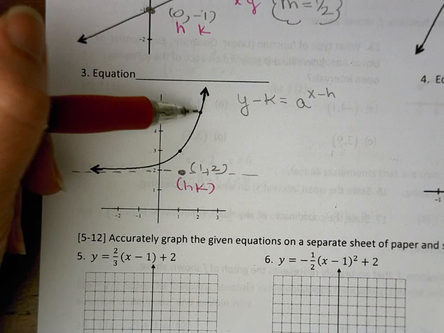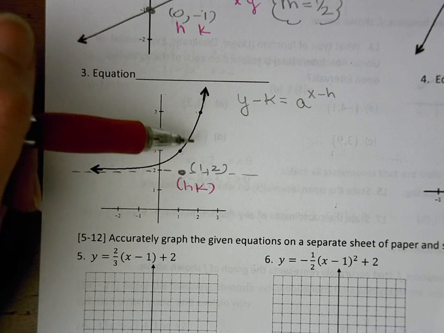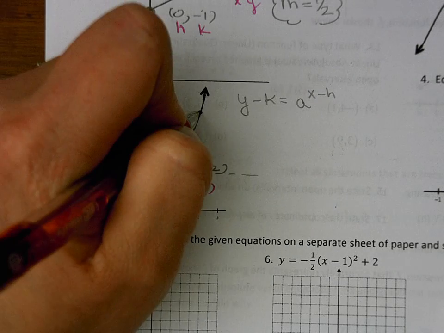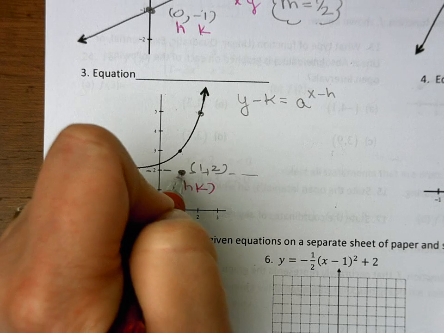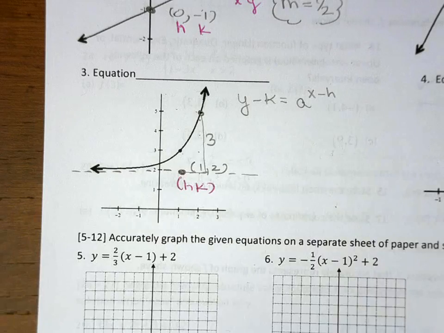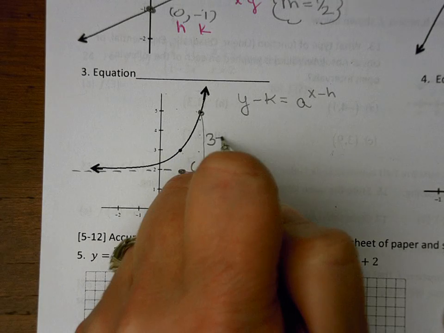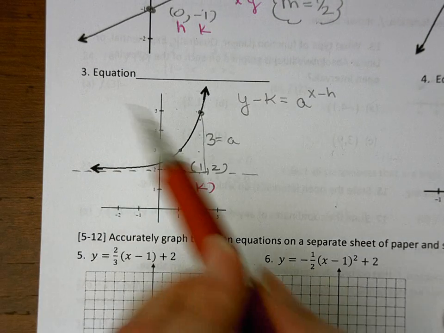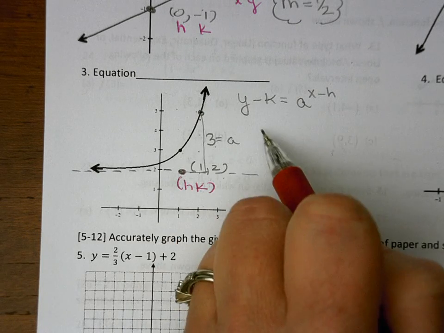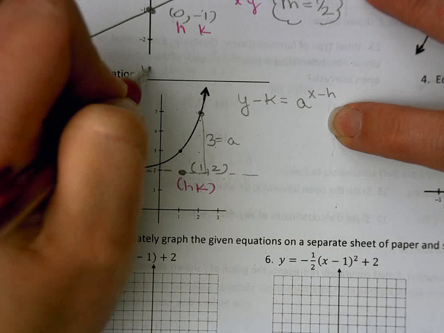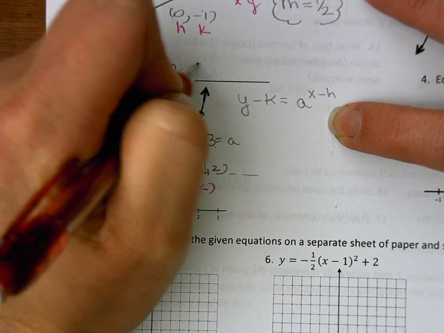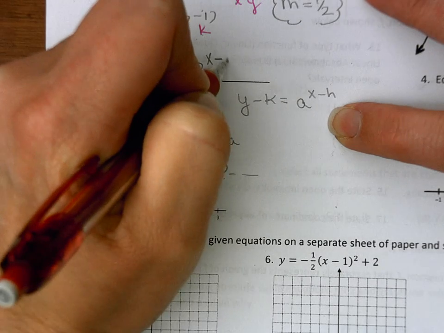And then my stretch is to here, so I go over 1, and then up, let me see, 1, 2, 3. It's like I'm going over 1 and up 3, 1, 2, 3, yeah. So then my stretch is 3. Okay. So I have my stretch is 3, and k is 2, h is 1. So for my equation, I would have y minus k, which is 2, and then my stretch is 3, and then x minus h, which is 1.